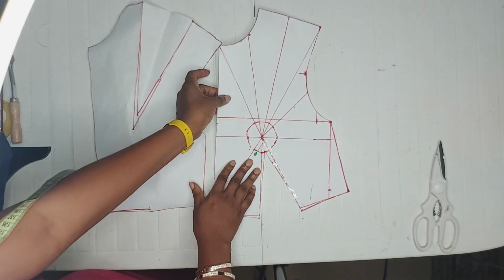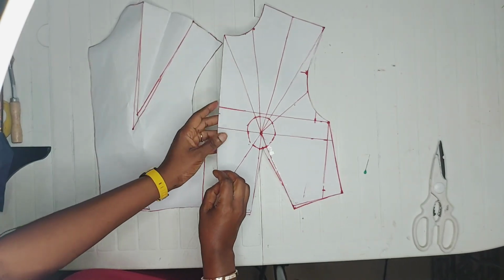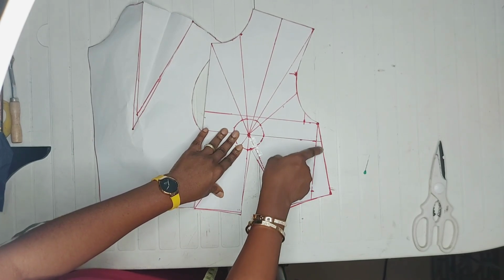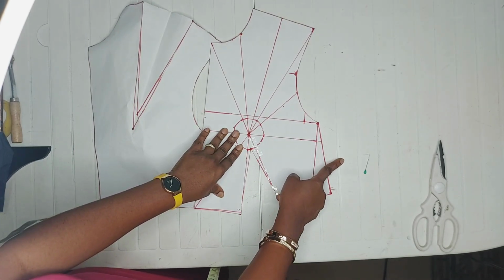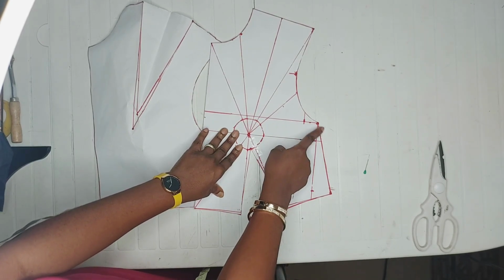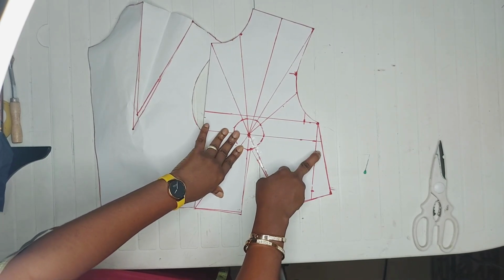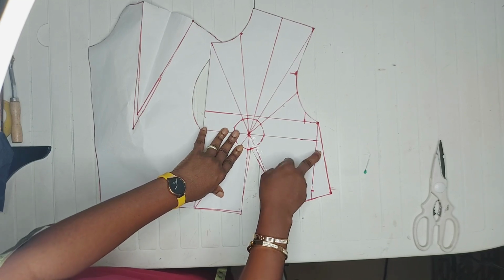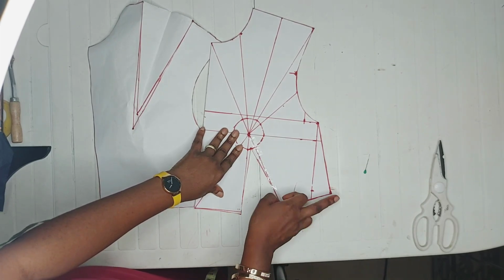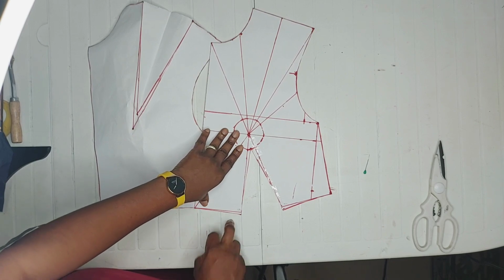So if, for example, you want to use this pattern to cut your fabric, make sure that you add 1/2 inch or 1 inch sewing allowance on the side seam. For beginners, I always advise add at least 1 inch. Don't add 1/2 inch because you might not be very good with cutting if you're new into cutting and pattern drafting. So add like 1 inch on the side seam. Then for the waist, 1/2 inch is fine. 1/2 inch here too as well is fine.